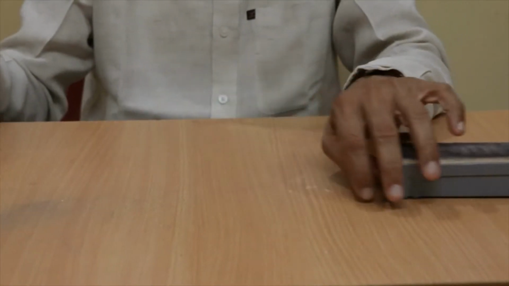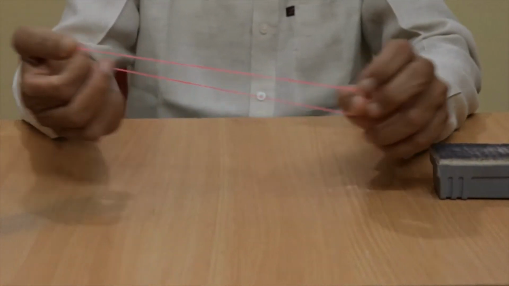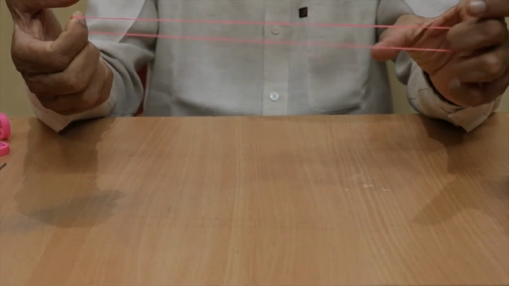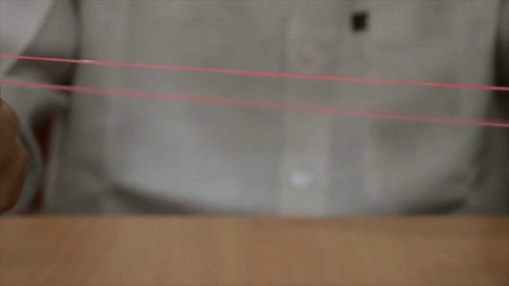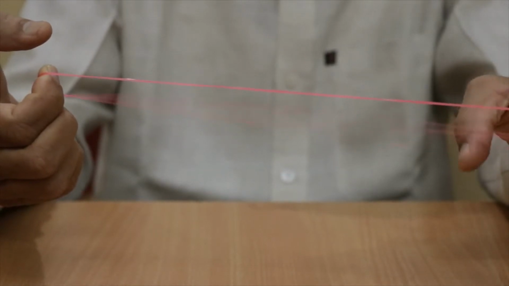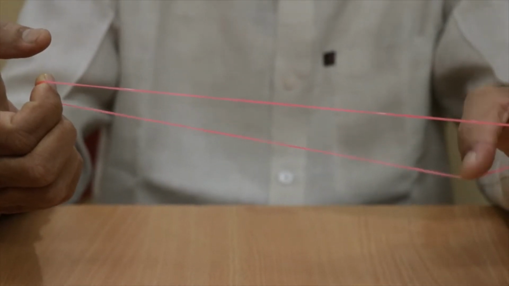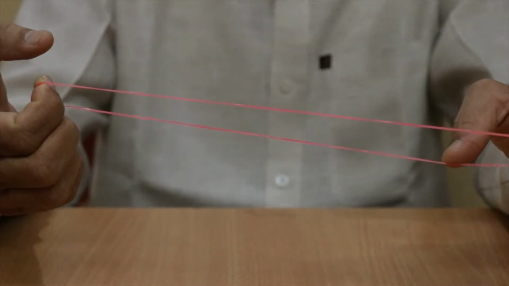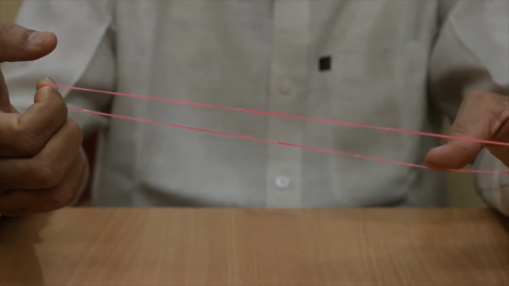If I take a rubber band, stretch it and simply pluck it, this produces vibratory motion in the rubber band. You can perhaps imagine that a similar motion would be created on the strings of musical instruments like a guitar.